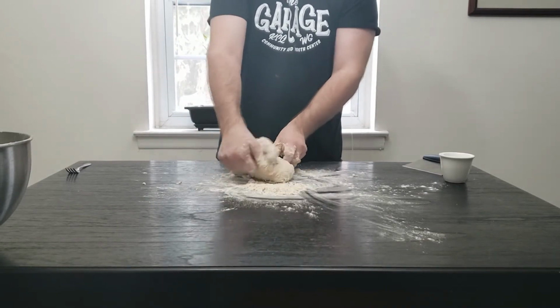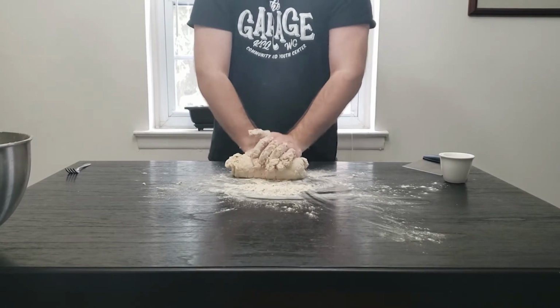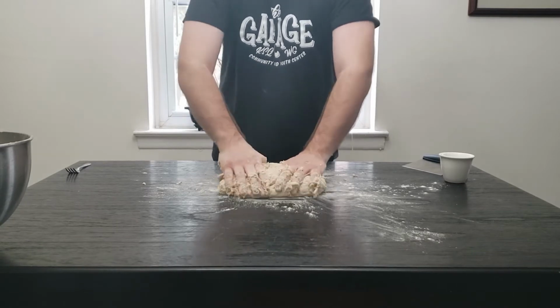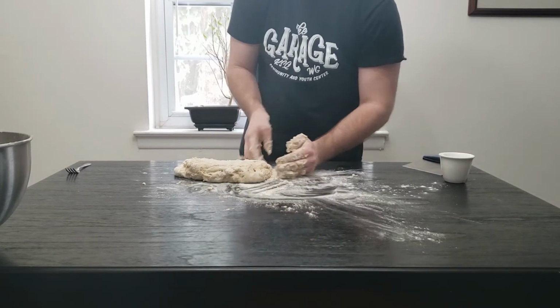Gluten is important because it makes the dough elastic and stretchy, which is important for the fermentation, which we're going to talk about in a few seconds. Developing gluten in a dough will make the dough lighter and chewier. If you don't knead it enough, the dough will be dry and crumbly.